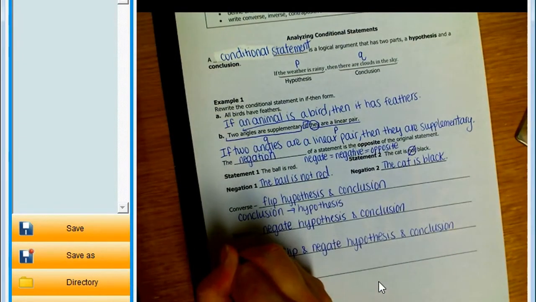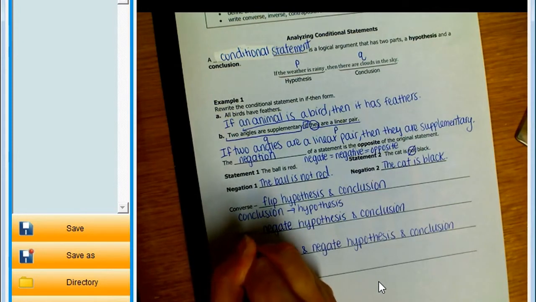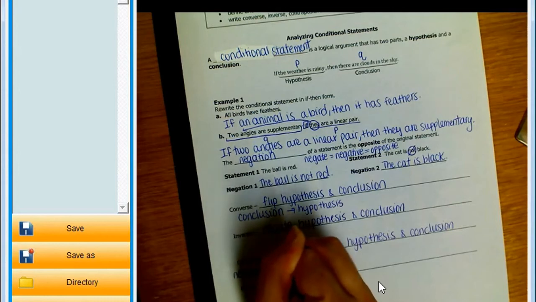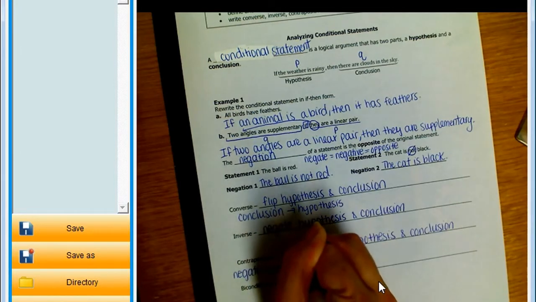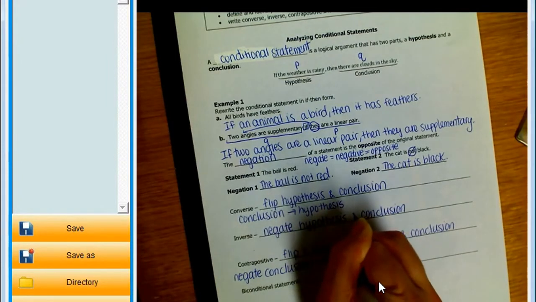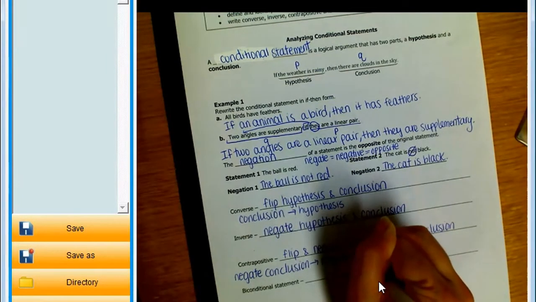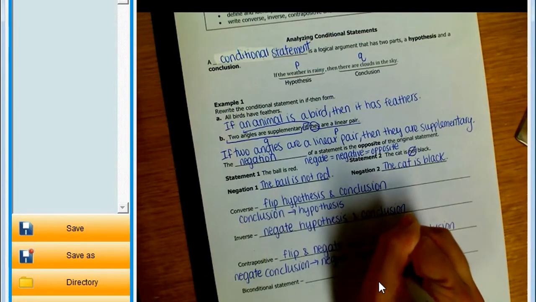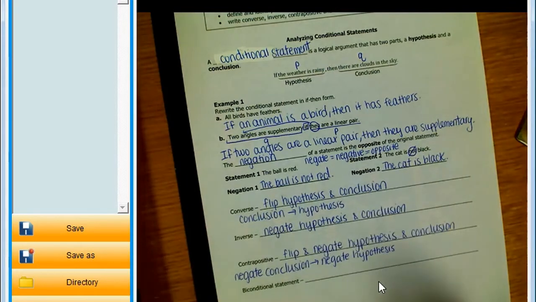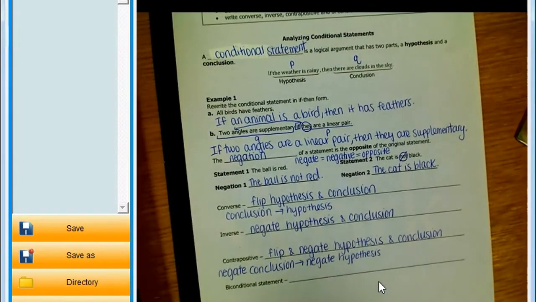So you will have negate conclusion implies negate hypothesis. So flip the order and negate both conclusion and hypothesis.